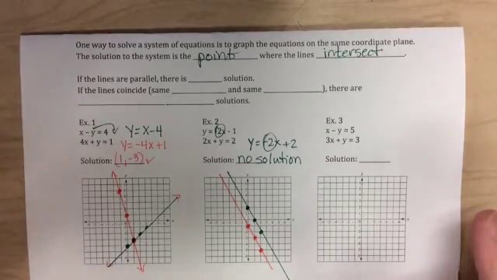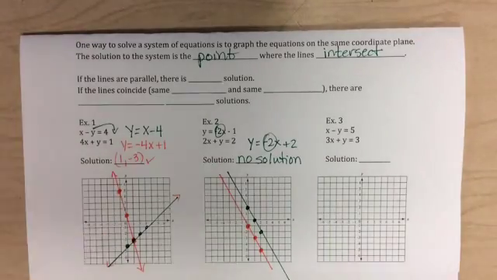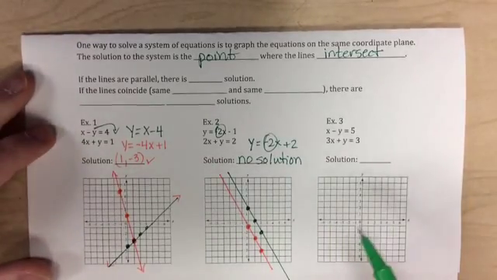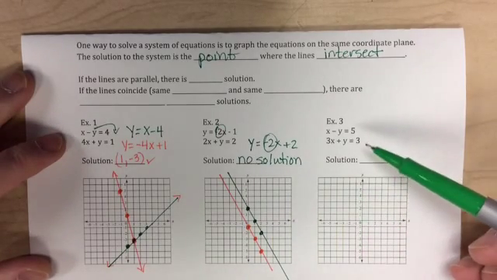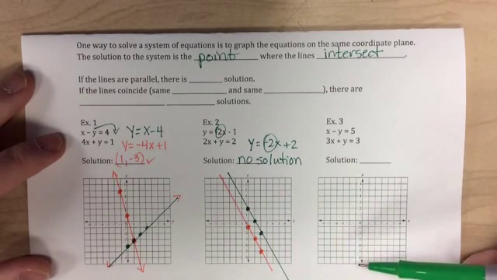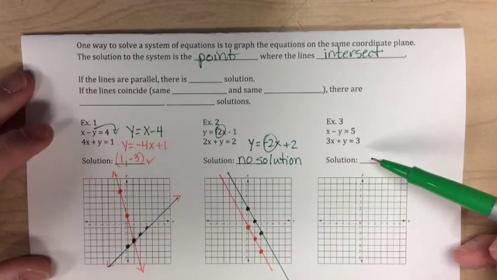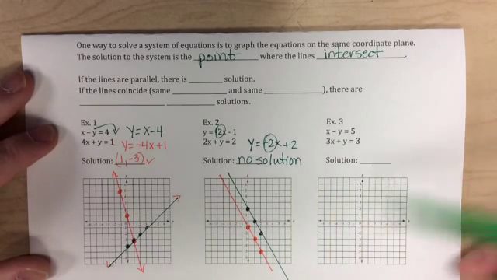What I'd like for you to do for your practice problems is to graph number 3, find the solution, and take a picture of it and send it to me and turn it in using the turn in button in Edmodo.